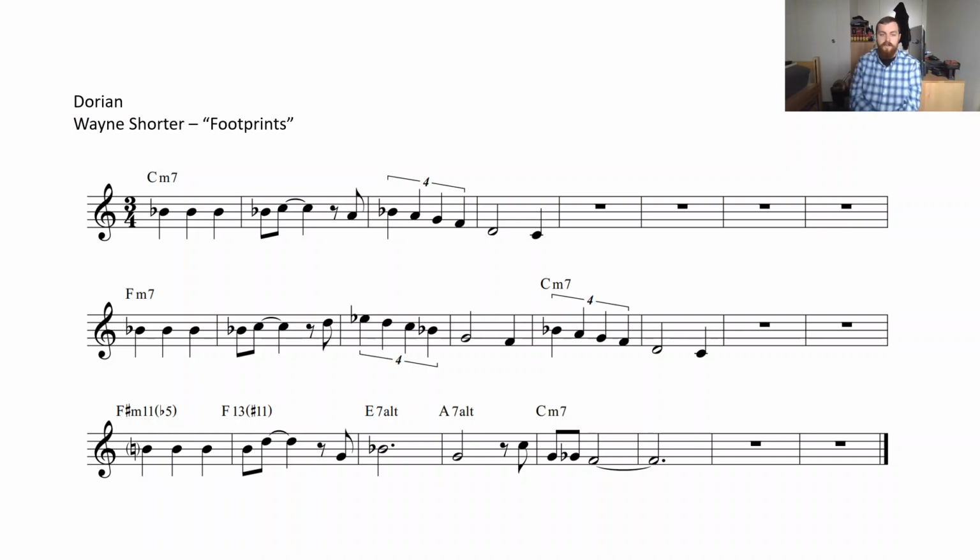This is the Wayne Shorter composition Footprints. It's been recorded tons of times, okay? So let's go ahead and try singing this a bit. We're going to sing it line by line.